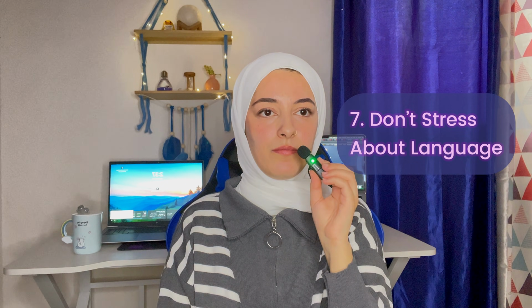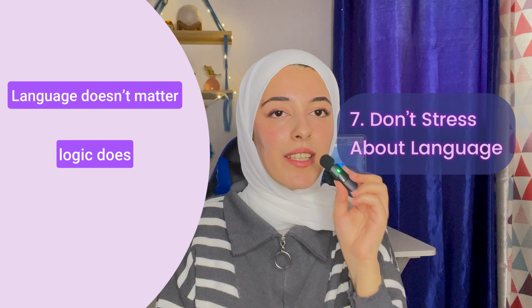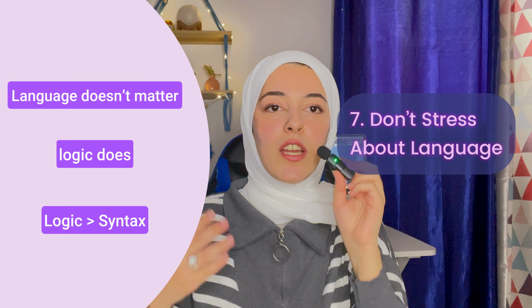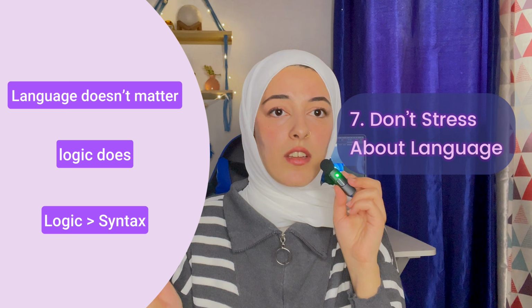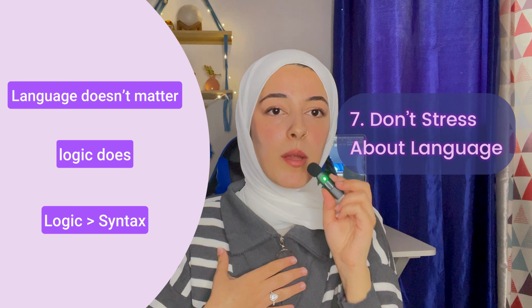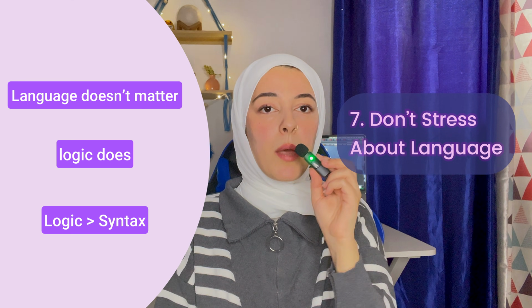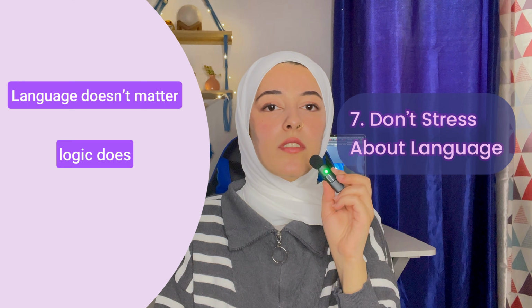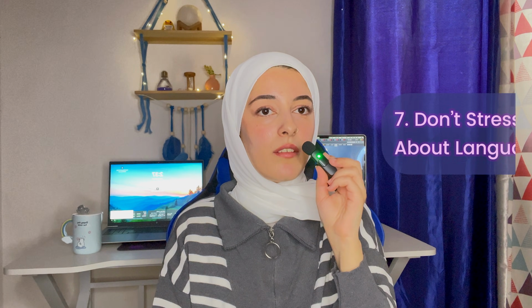Tip number 7. Don't stress about the programming language you use. It really doesn't matter if you use Python, Java, or JavaScript. Whatever language you understand the most is fine. Personally, Python is great because it's simple and close to English. But remember something: job interviews care about how you think, not about the syntax you are typing.